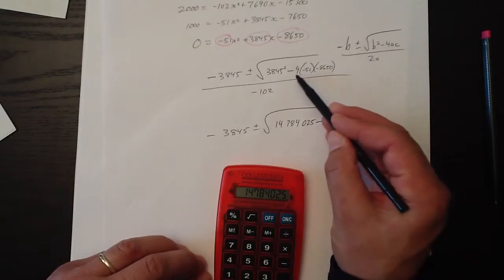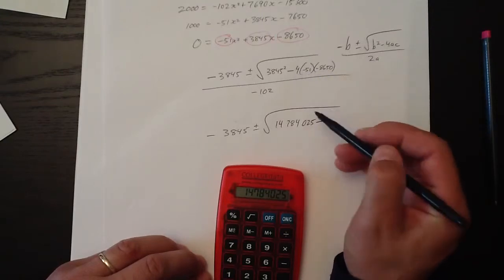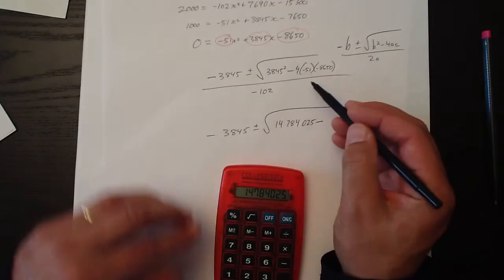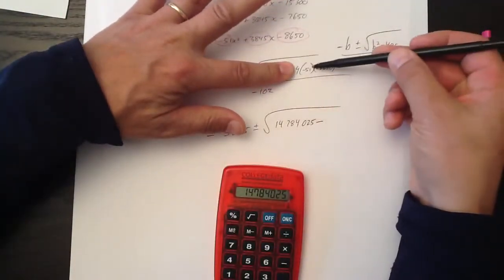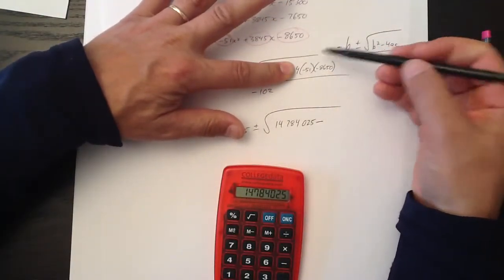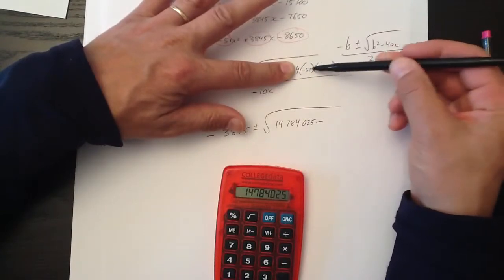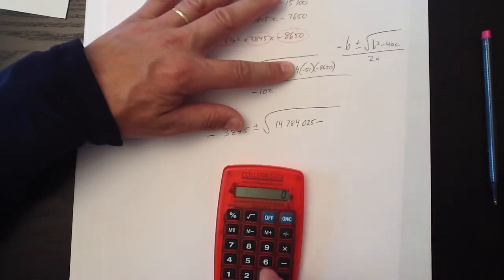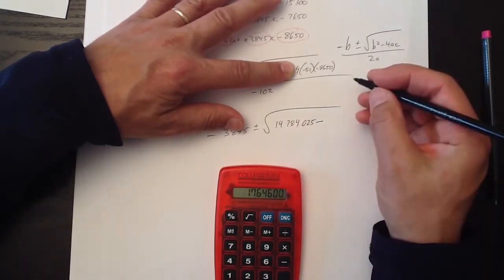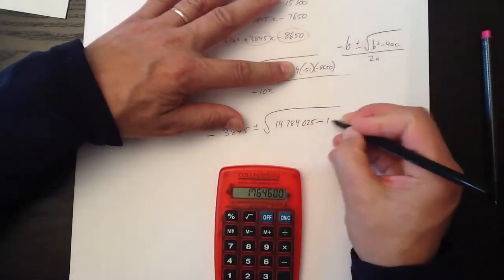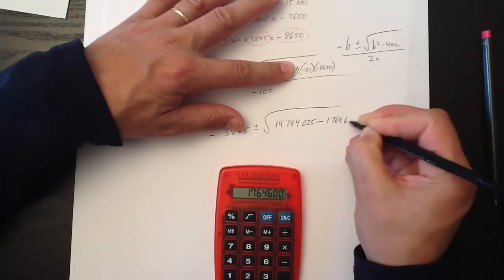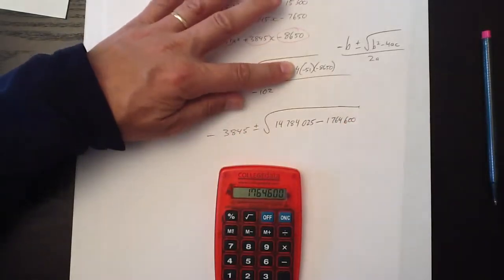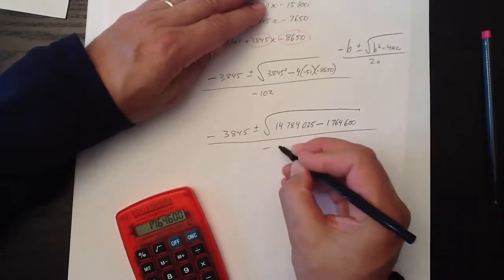So how many negatives have we got? We've got 3 negatives, so it'll remain minus something. It's going to be minus a positive number because 4 times A times C is going to be a positive number. So I'm going to forget about these negative signs here. Just 4 times 51 times 8650 equals, that's a big number too, 1,764,600. Alright, and that's all going to be over a negative 102.